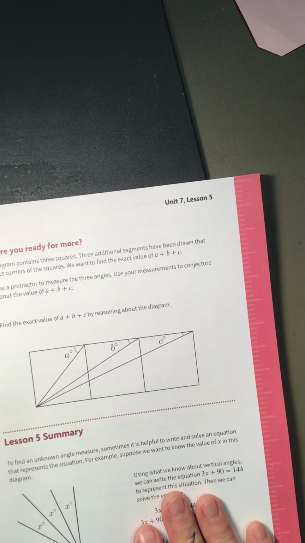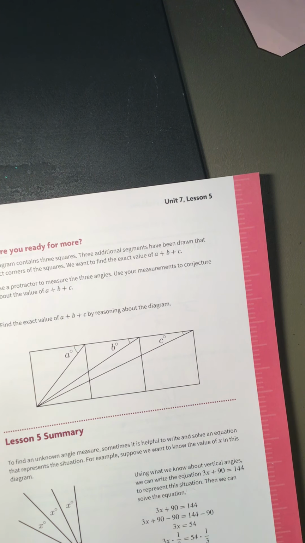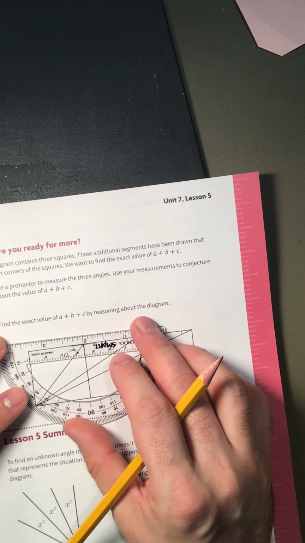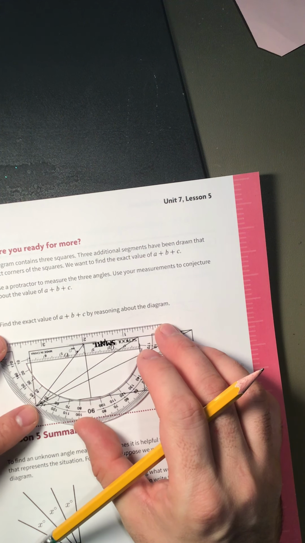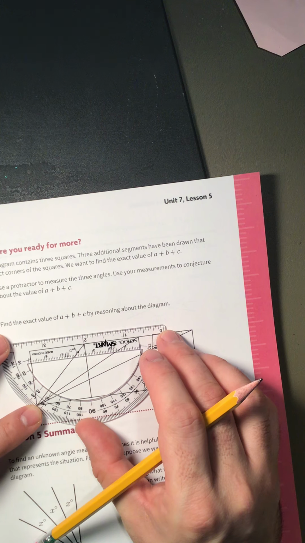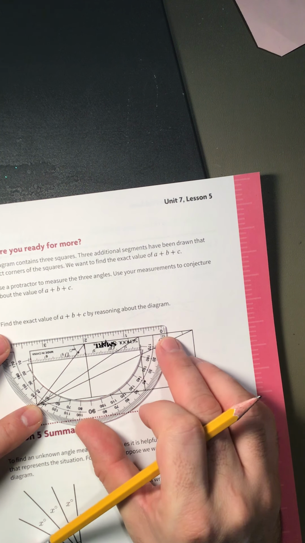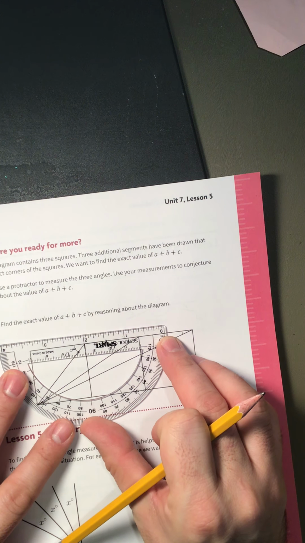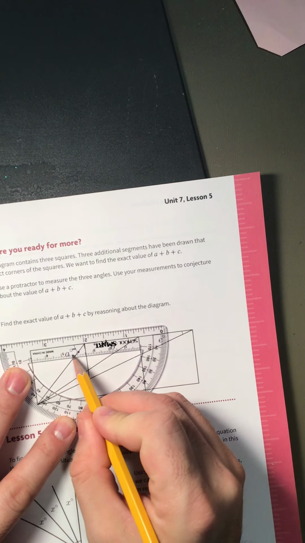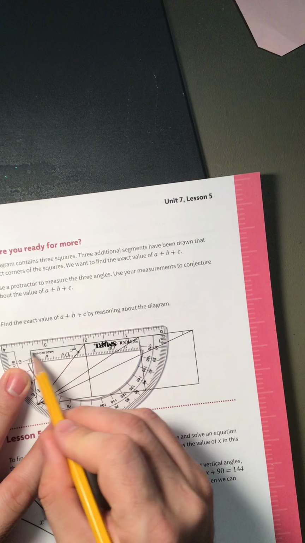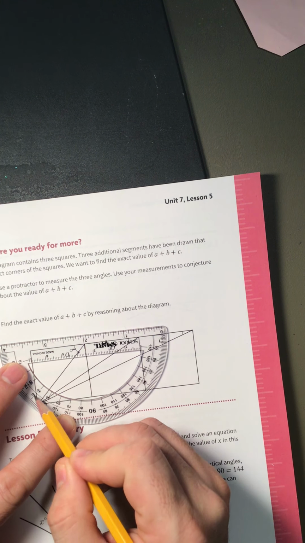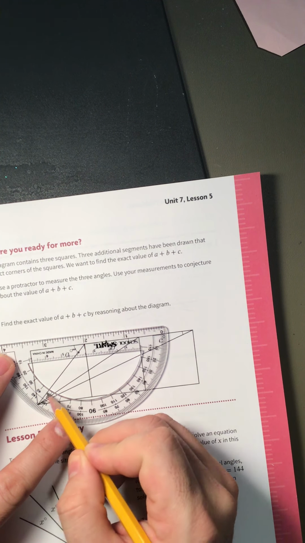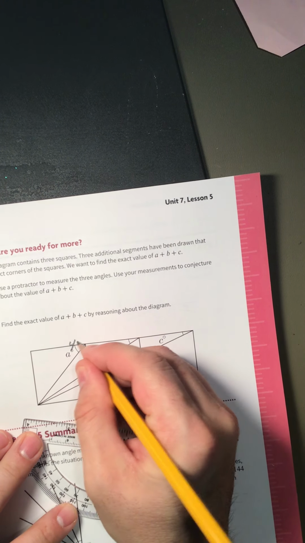Okay, the Are You Ready up on top. It says use a protractor to measure. I'll just kind of go through these for you. And again, we are kind of reading this upside down here, which is fine. Okay. So I'm worried about this angle right here. So I'm starting at 0, and it looks like here's 40, here's 50. It looks like it's right in the middle, so I'm going to call that 45 degrees.